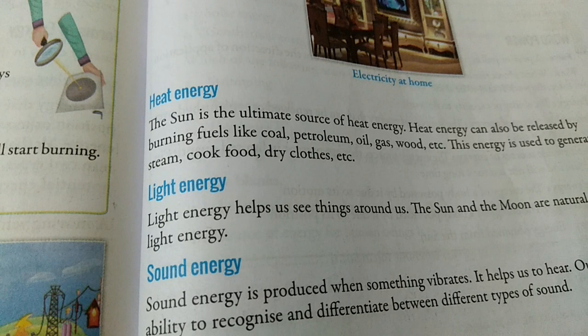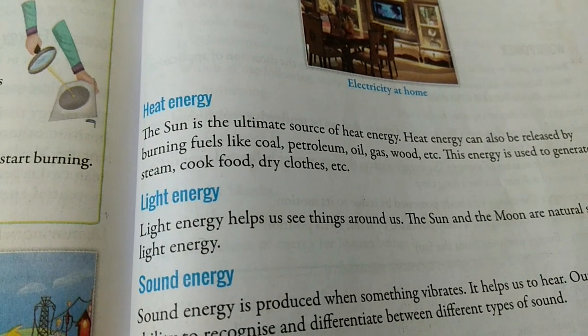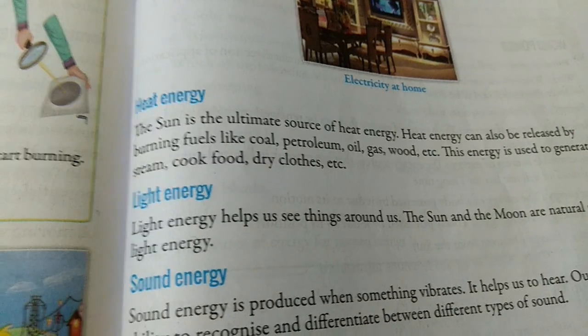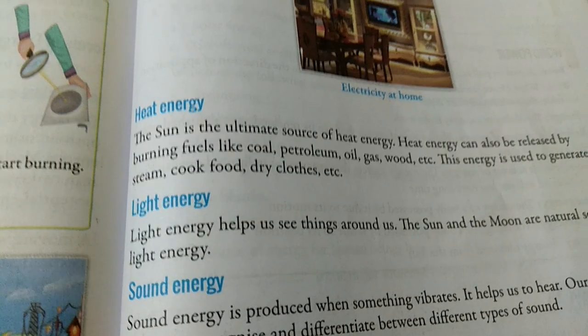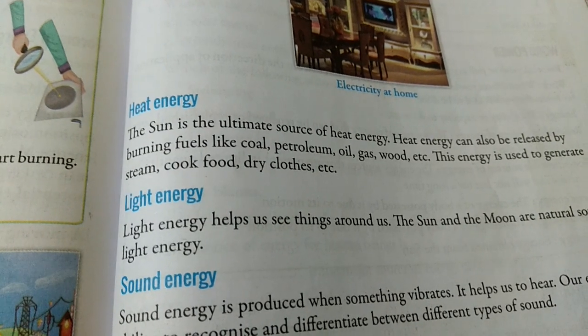Next is the light energy. Light energy is used to see things. We cannot see things if there is no light. Other than the sun, tube lights, bulbs, and candles are some sources for light energy.